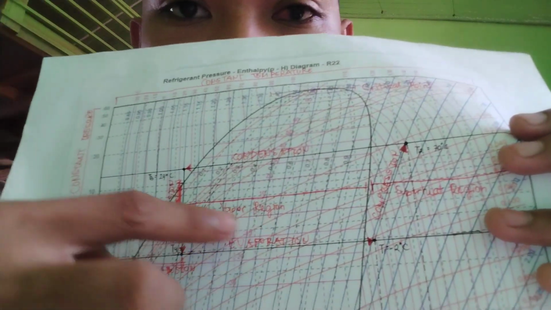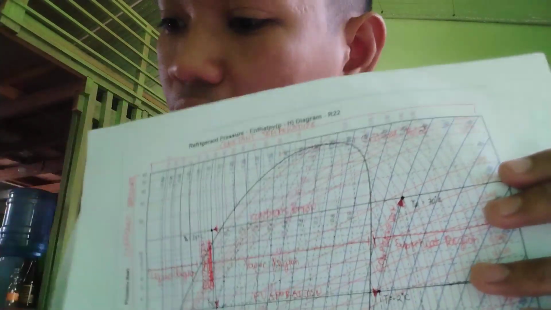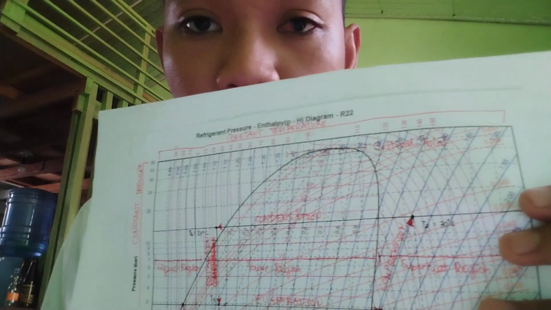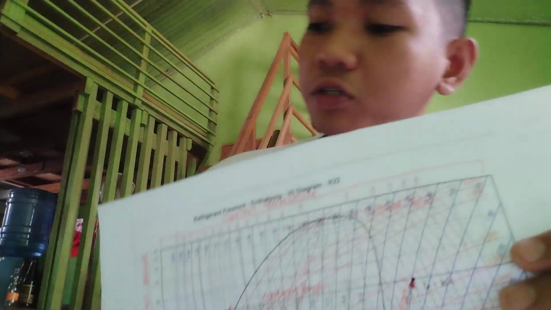So now, how did I get this kind of lines? How did I do that? First, we use the given of the refrigerant R22. So we will go back to the given here.